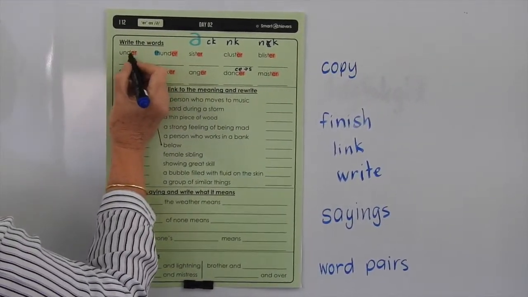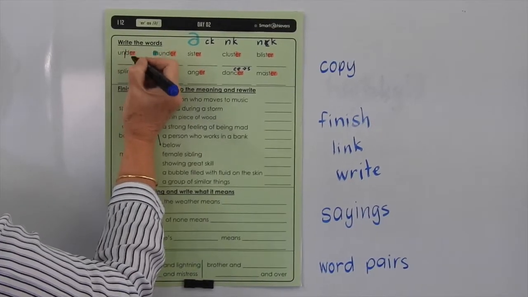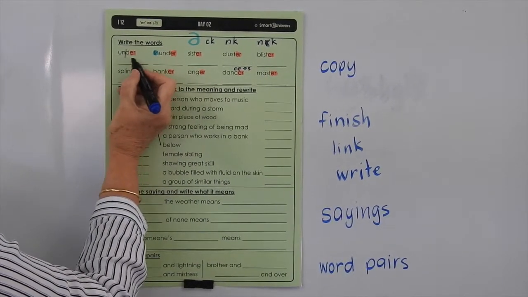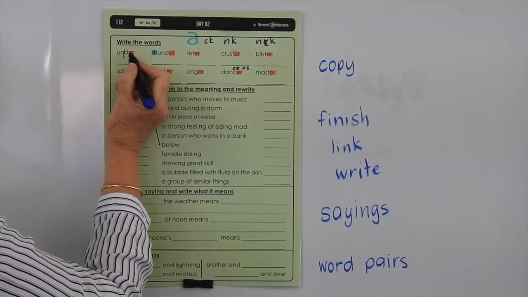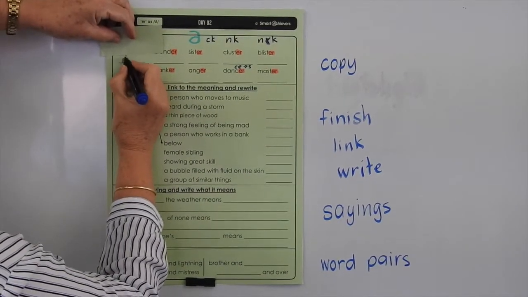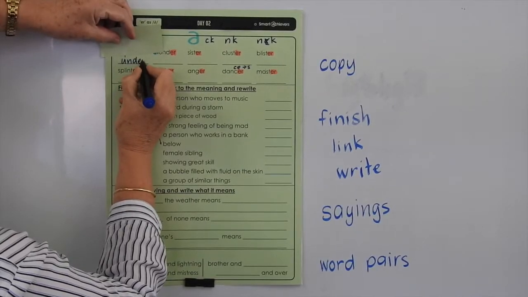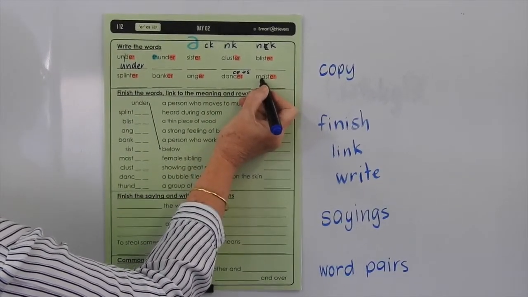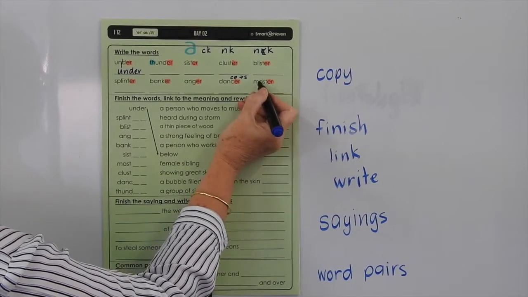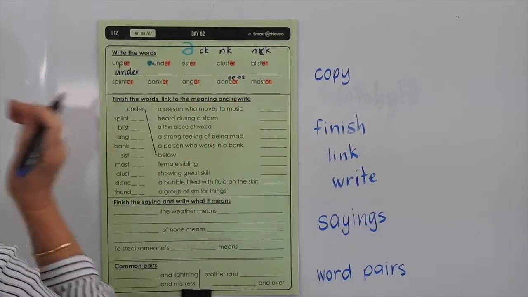So we've got under. Now you may want to sound these out as syllables. So you go under, U-N-D-E-R, cover it and write it. And these difficult ones like master, you might prefer to sound it as master, just to make it easier for you to be able to spell it.